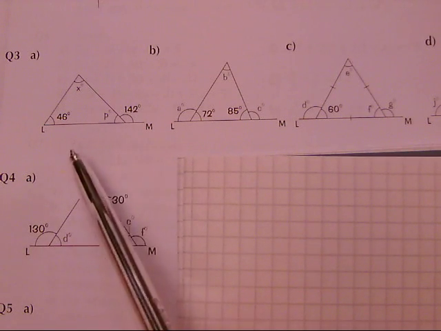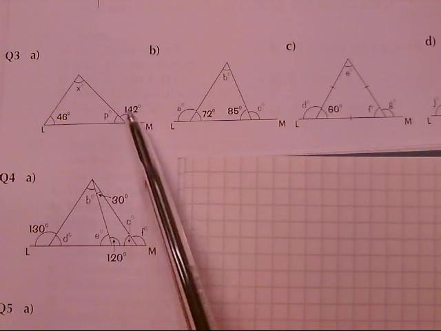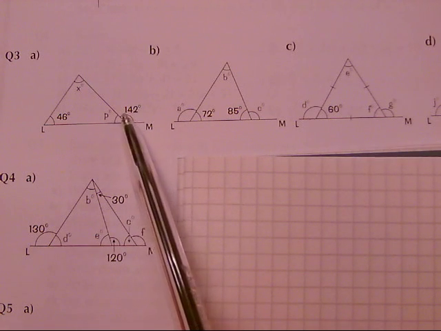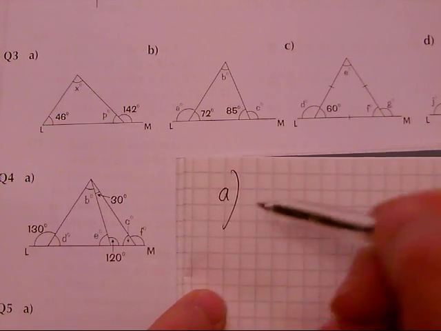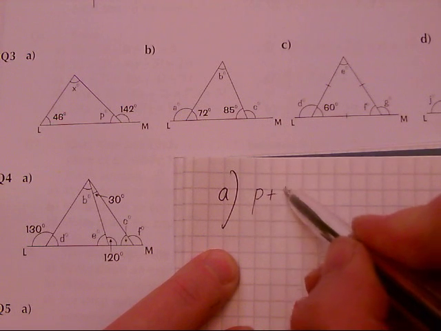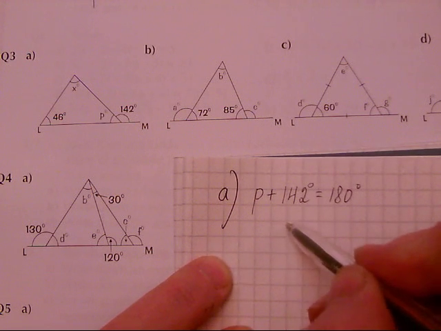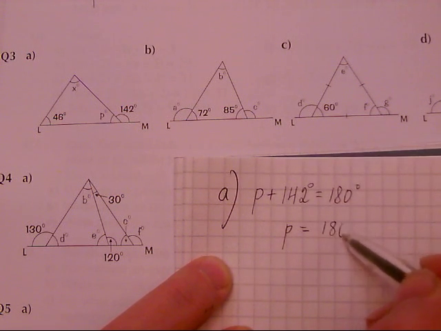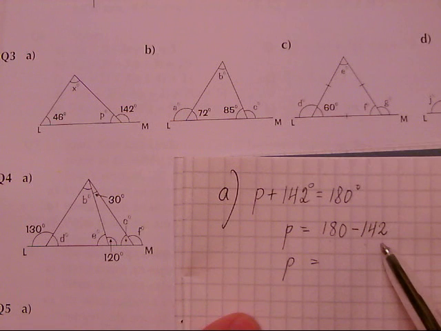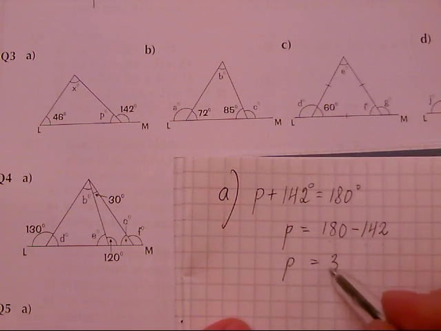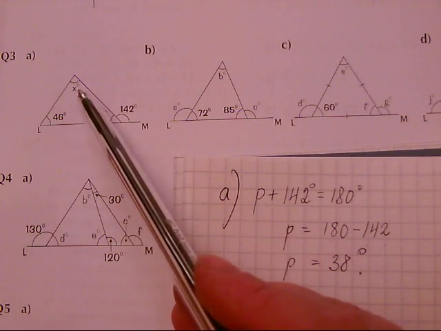Look at this diagram. From my point of view, it is easy to find angle P first, because angle P and 142 are angles on a straight line, and they add up to 180. So angle P plus 142 adds up to 180 degrees, right? Therefore P will be 180 minus 142. 180 minus 140 is 40, and 40 minus 2 is 38 degrees. Okay, we have found angle P, and so we can now find angle X.